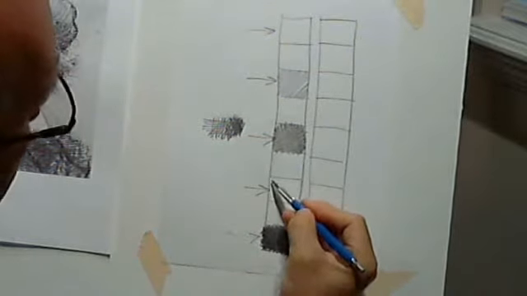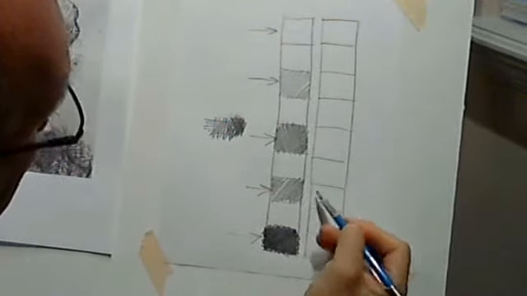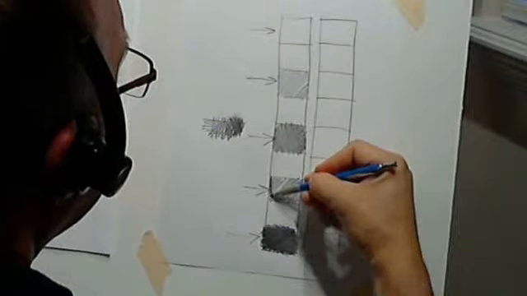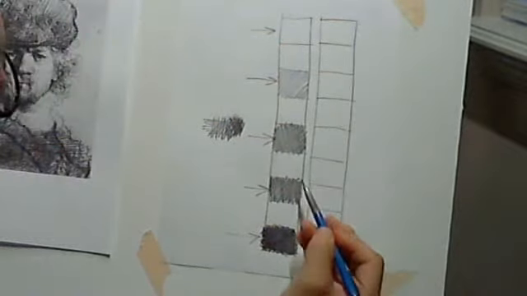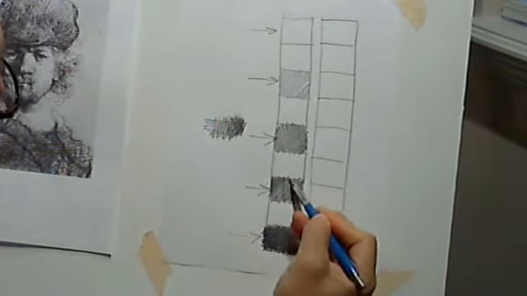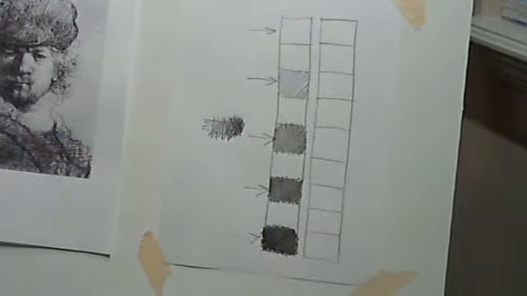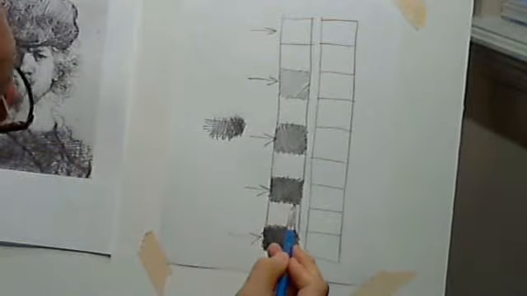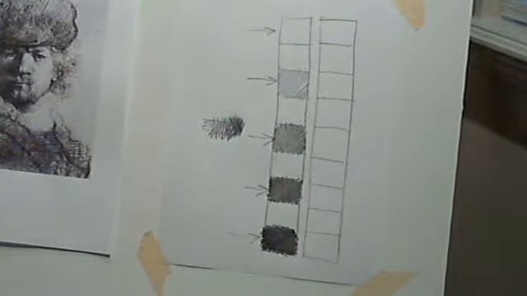Now here, of course, because I'm on the dark side, I'm going to have to push harder and probably do more cross-hatching. It looks like I need just a little more, too. Something like that. It looks like about in the middle to me. Okay? And then once I've done that, of course, all I have to do is fill in the remaining squares.